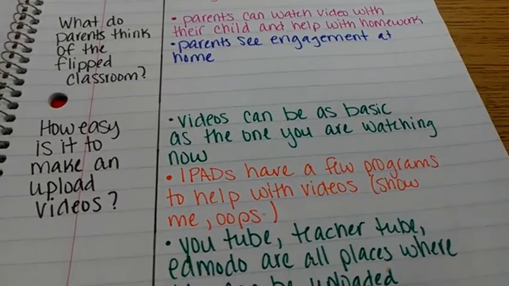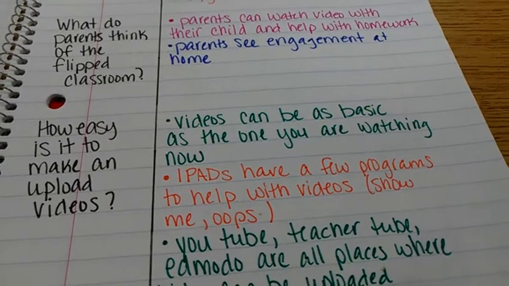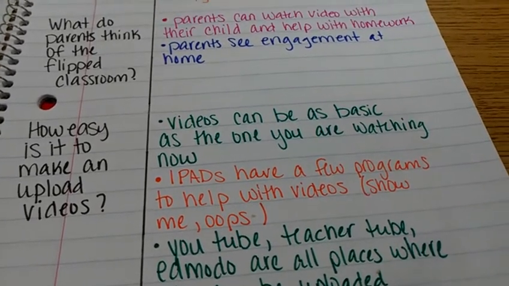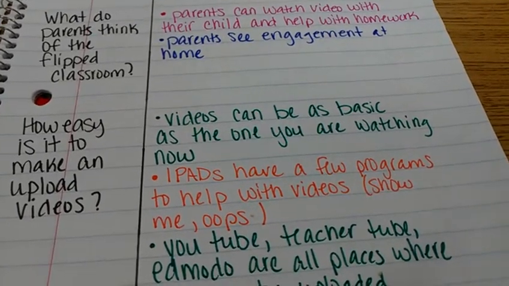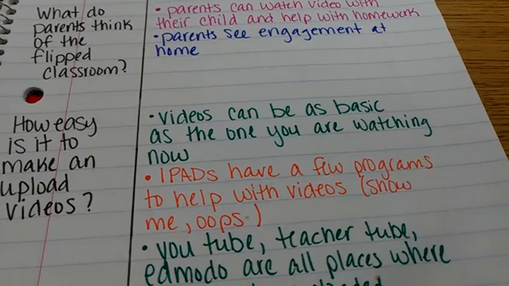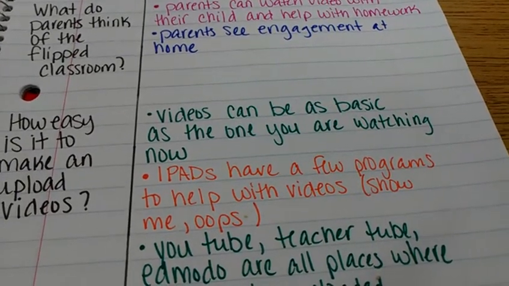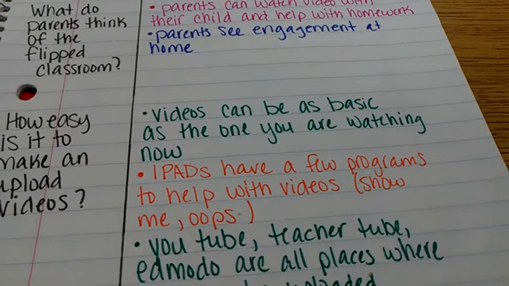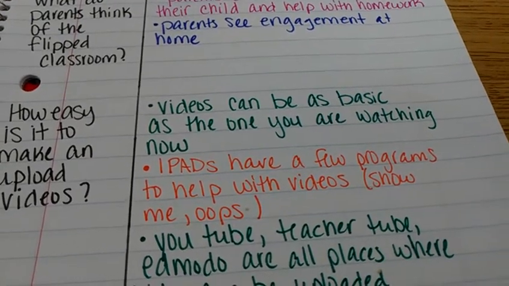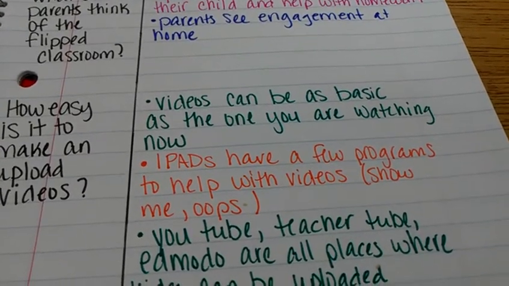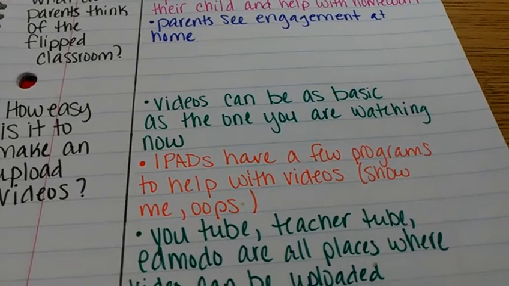So how easy is it to make and upload videos? Well, I'm not the most tech-savvy person in the world, so your video can be as basic as the one you're watching. I've already written these notes in advance, and now I'm just showing you what the notes are and talking about them as I go through them. When I'm finished, I'm going to press a button, and it'll upload it to my YouTube page. The hardest thing I had to do was make a YouTube page.